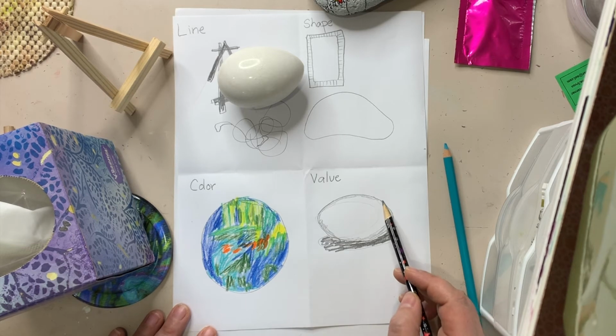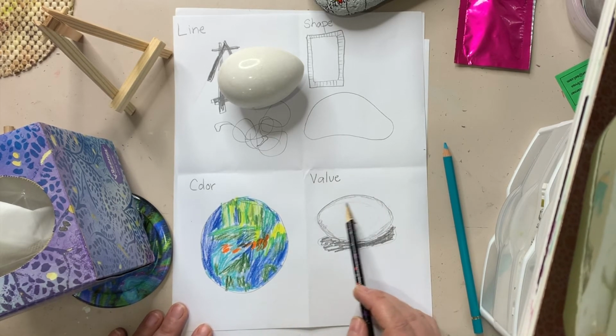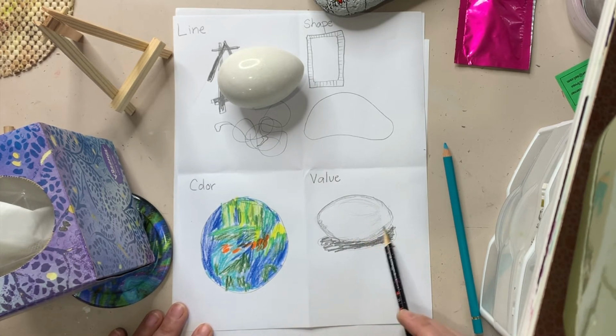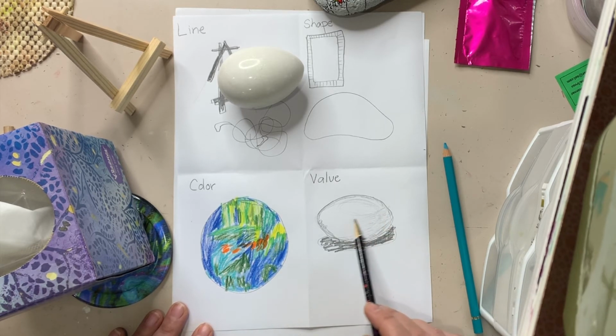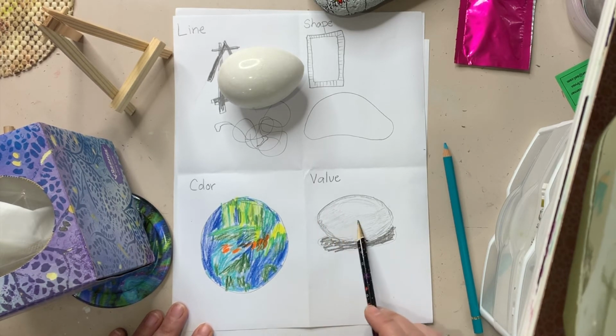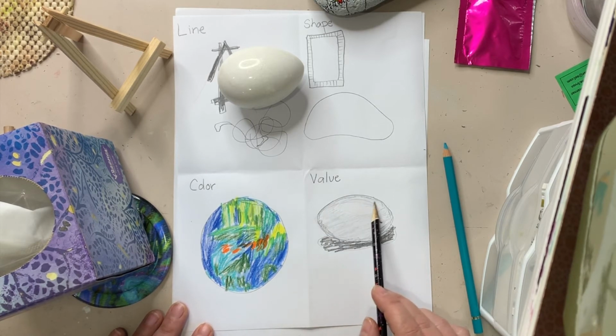It's a little bit darker. And then up here, that's where the light is hitting it. So that's going to be the lightest area. And then this area is just a little bit darker, but not quite as dark as underneath. Now, this is a very fast, very messy representation, but this gives you an idea of how value can be created using just light on an object.